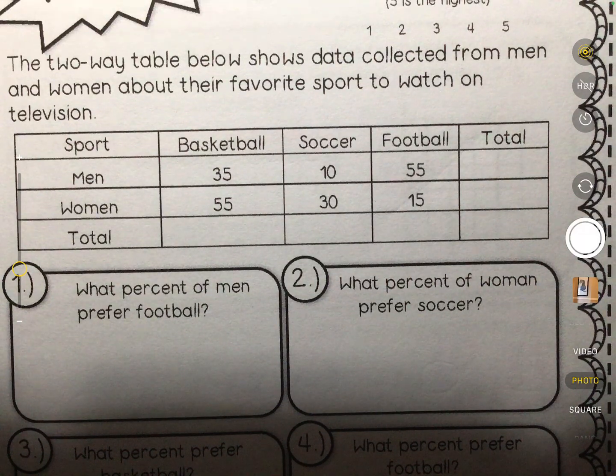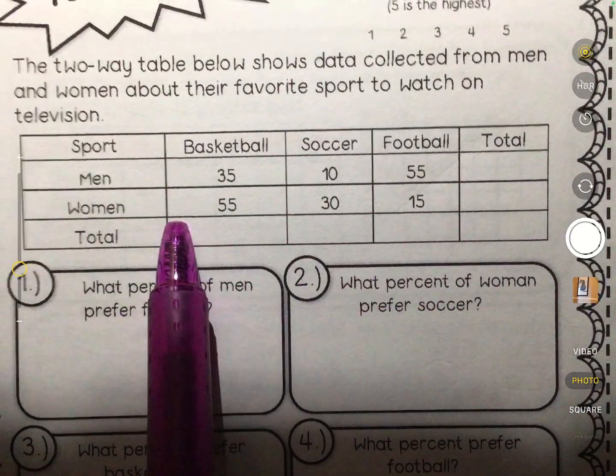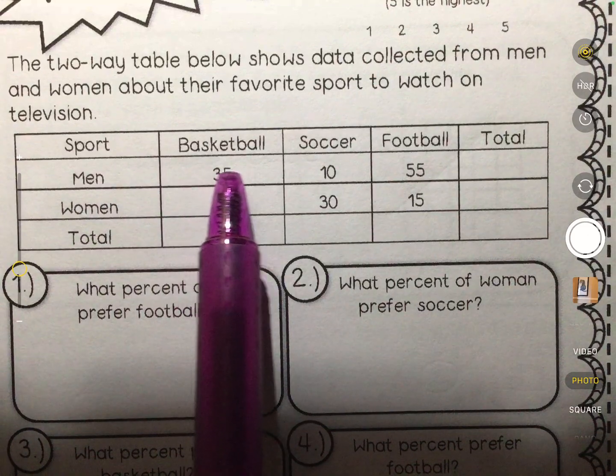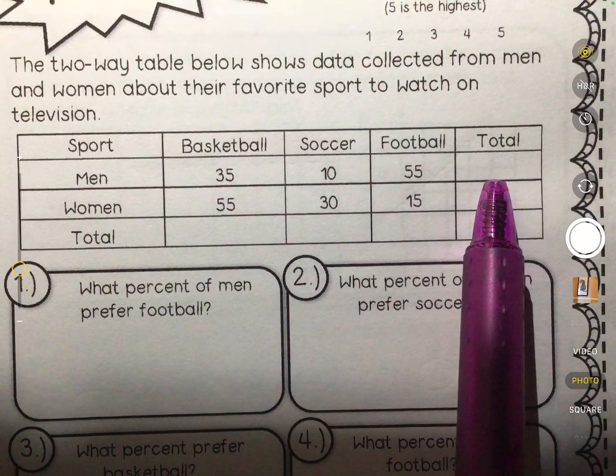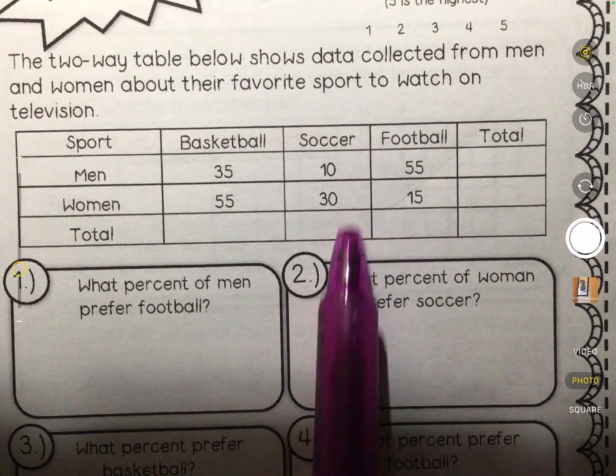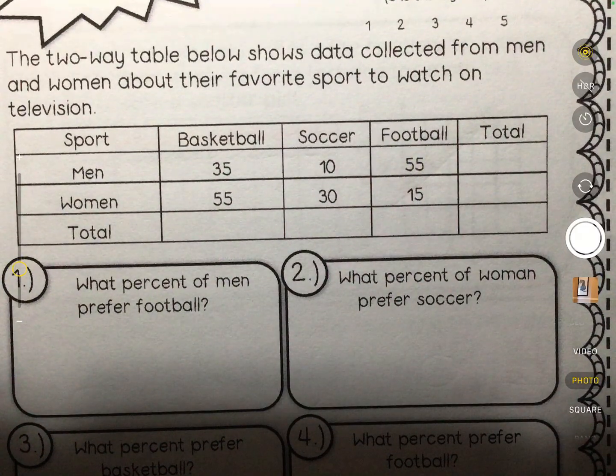And I'm going to let you do some of this. I think you can actually do this whole first section. It says the two-way table below shows data collected from men and women about their favorite sports to watch on television. What I want you to do is go ahead and fill in these totals. So this total over here is going to be the total men that they interviewed, and then the total women that they interviewed. And then we're going to go down for basketball, soccer, and football. I'll give you a little bit of time.